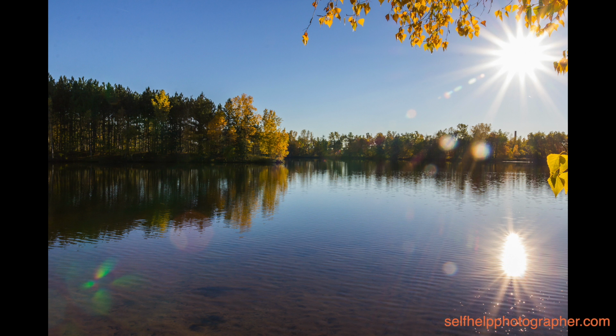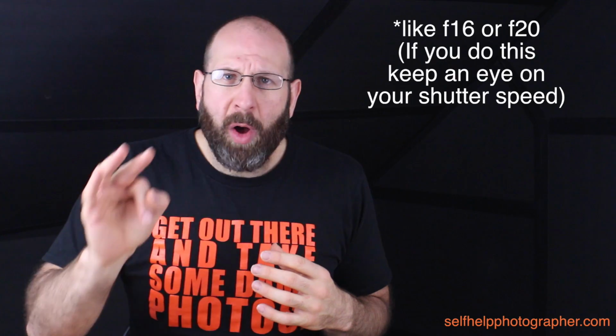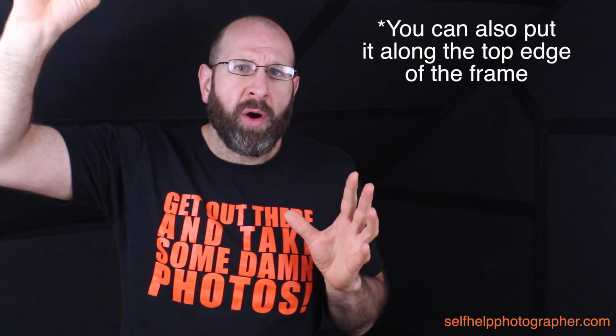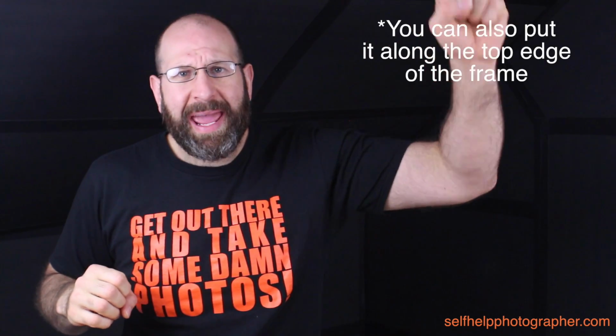Now, one of the other things that you can do, if you want to add a sunburst effect to the light source itself, like the starburst effect, is use a small aperture, because a small aperture is going to cause what's called diffraction, which takes the light as it comes through the lens and sort of forces it to spray outward. When you do that and put the light source in the corner of your frame, like the upper left or upper right-hand corner, then you'll get this starburst effect because of the way the light is passing through the aperture. So that's a way you can add rays without having rays in the scene.